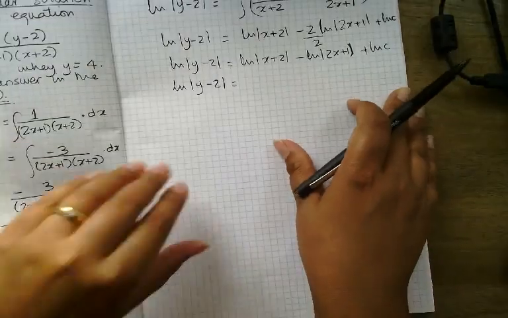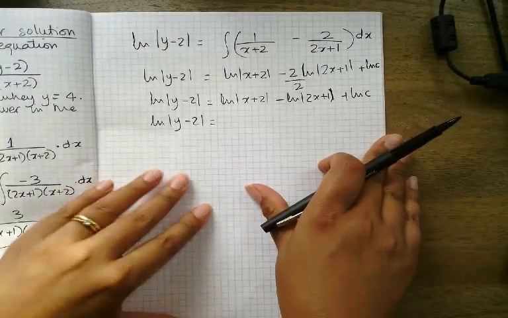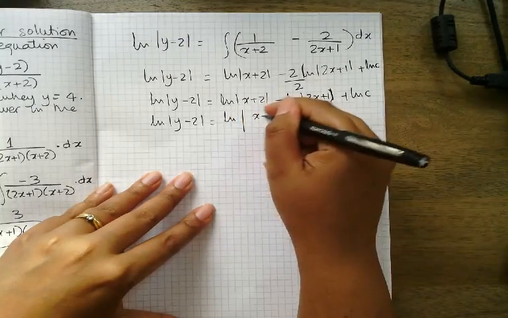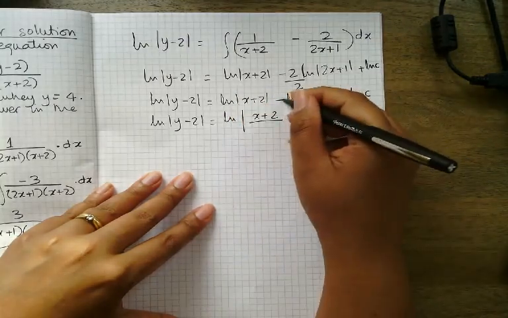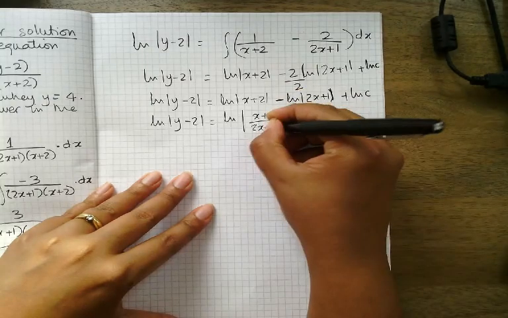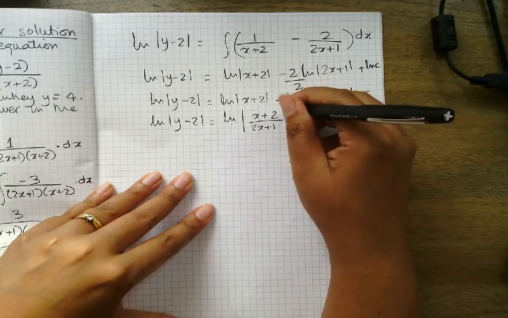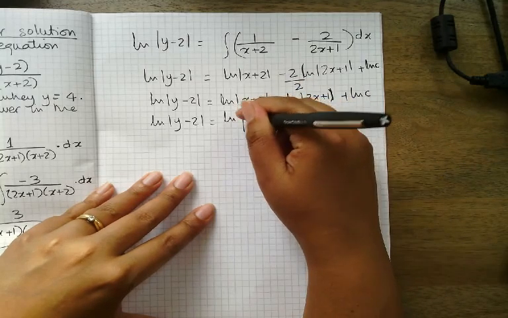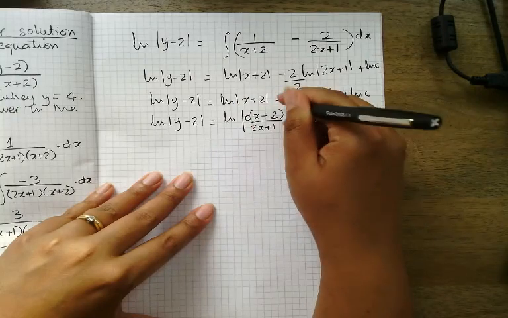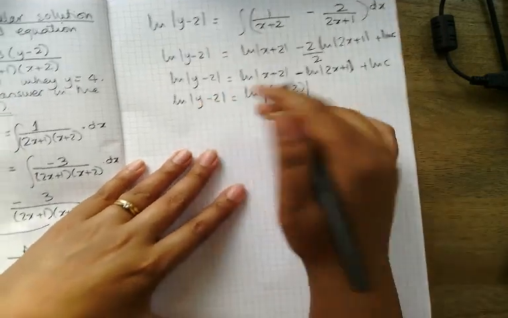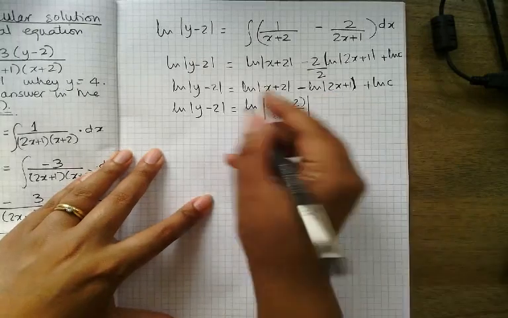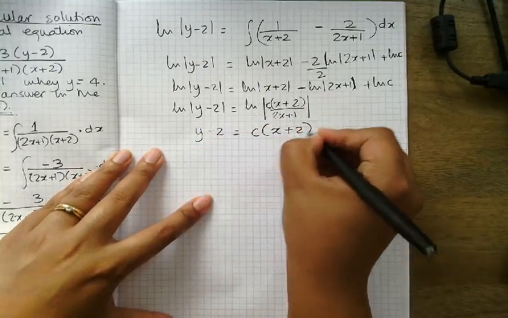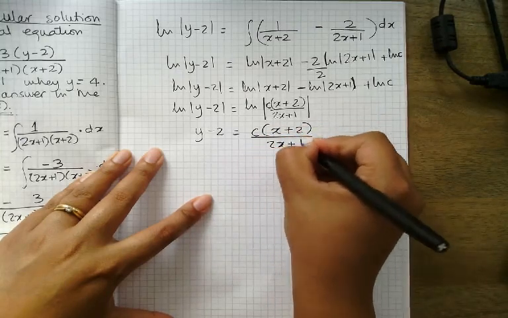Alright, so I will have ln(y minus 2) equals ln of (x plus 2) over, because I've got a minus sign, (2x plus 1), and then this I am going to multiply by my constant, which is c. In the next step, the ln's can get cancelled out, so I'm going to have y minus 2 equals c(x plus 2) over (2x plus 1).